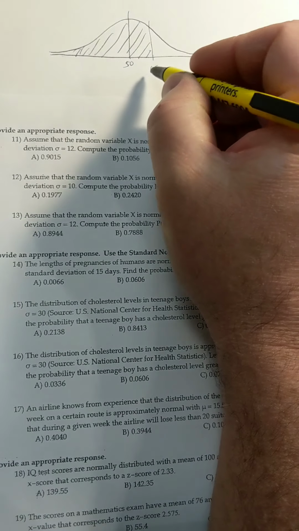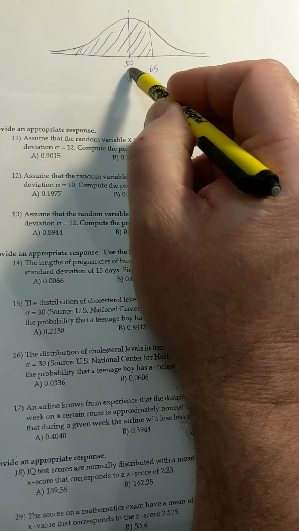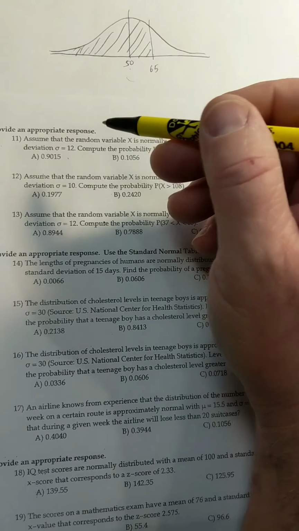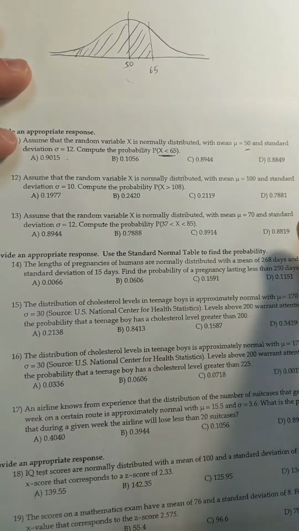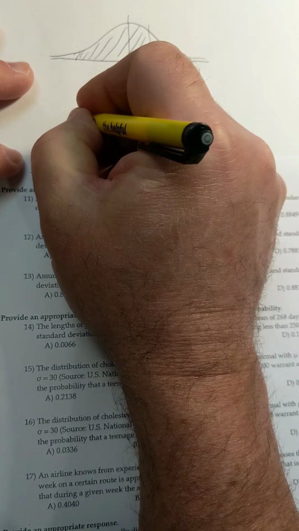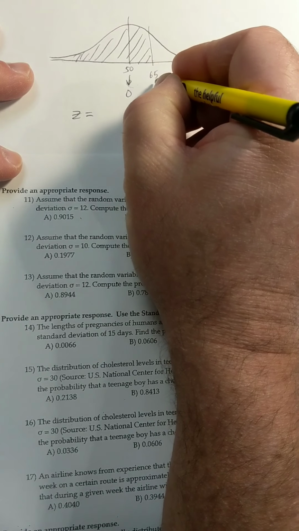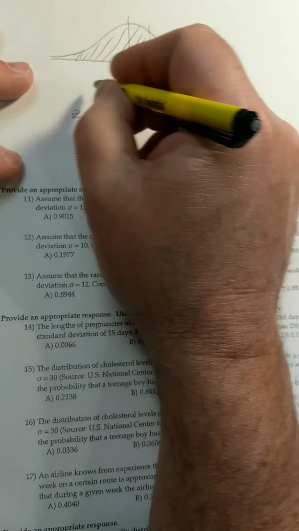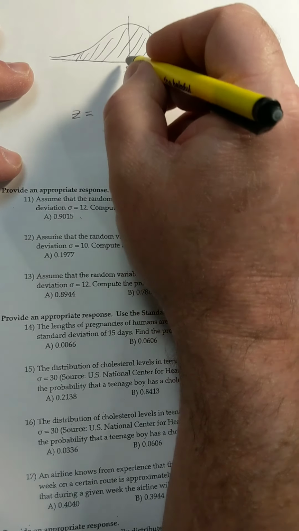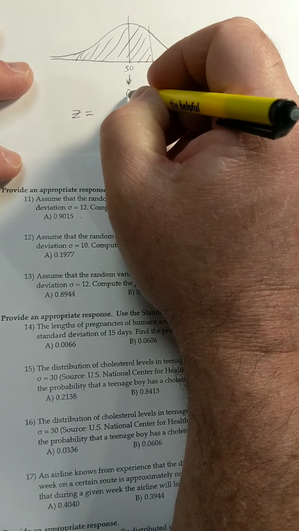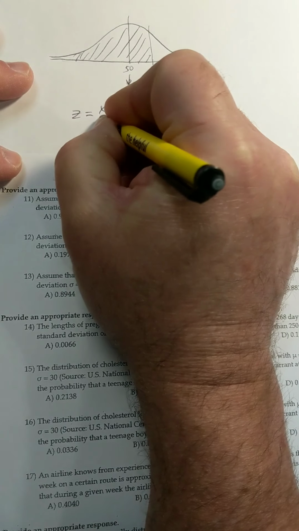In order to define this, we don't have a table for every scenario. We don't have a table for distributions with a mean of 50 and a standard deviation of 12. So we standardize it so we can use our table, and that's where z-scores come in. When you standardize it, the middle becomes 0, and then you have 1s, 2s, and 3s out in either direction, and negatives on this side, as you count the number of standard deviations. The z-score for the mean of a distribution is always 0. Remember that z is x minus mu divided by sigma.